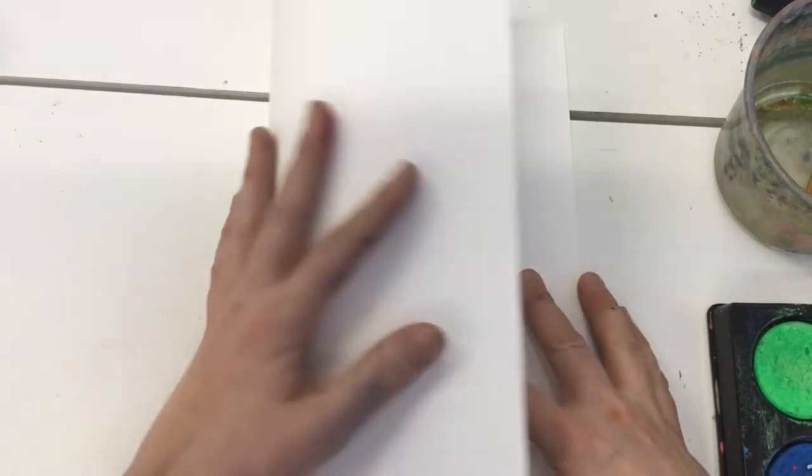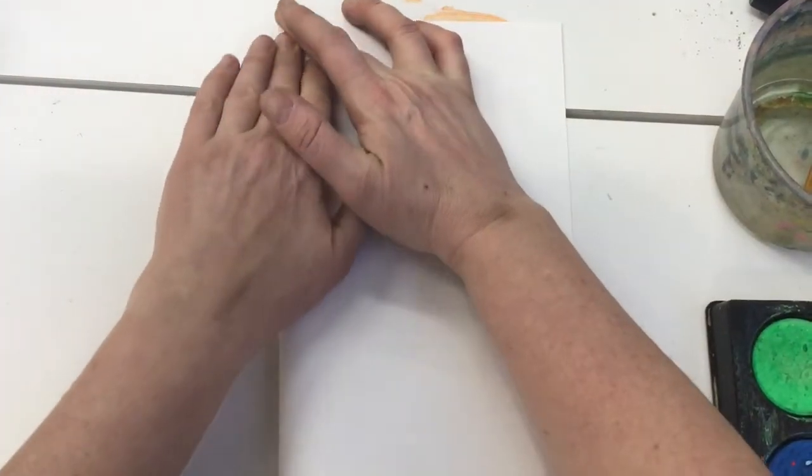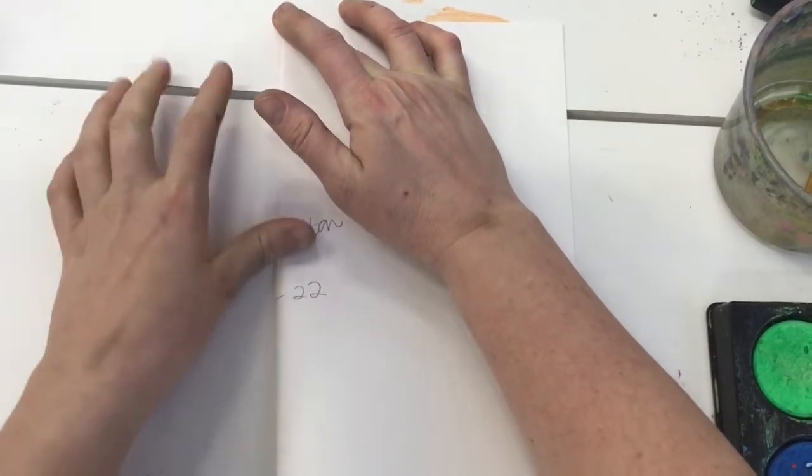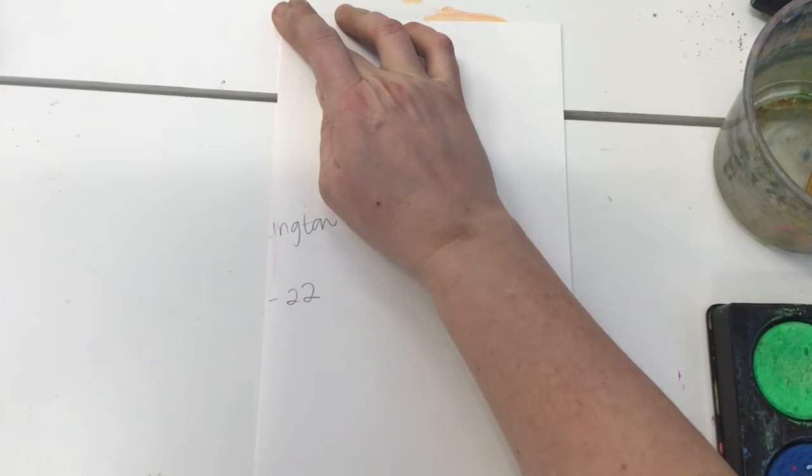Once you have your name on your paper, go ahead and fold your paper in half. Now this is a square, so it can go either way and it will be the same. Try your best to line up the edges, give it a nice crease, and then open it back up.